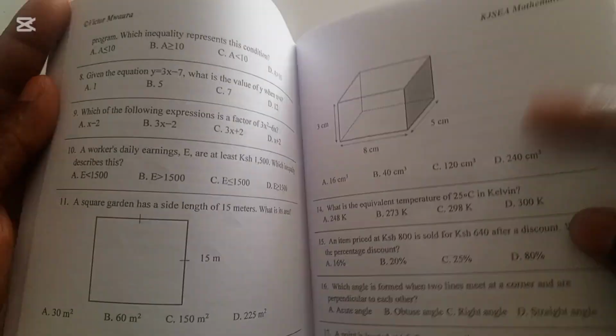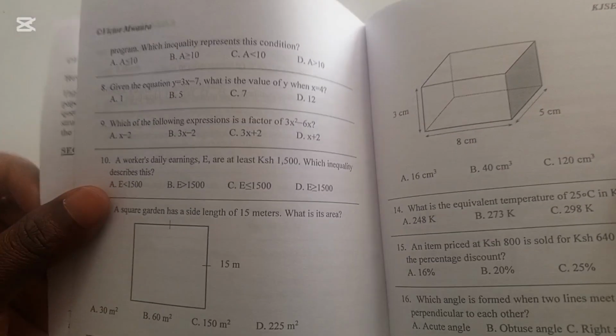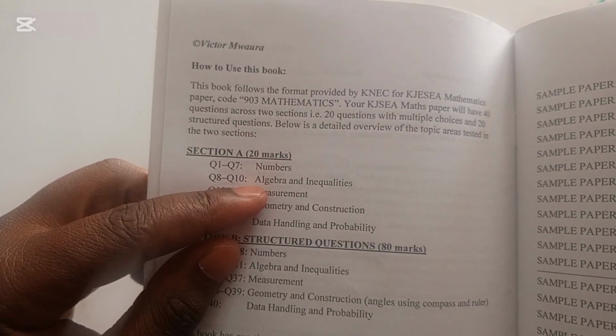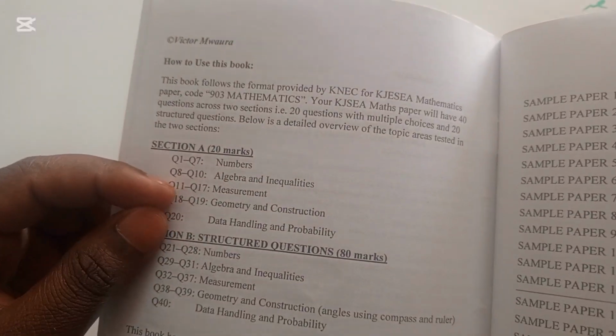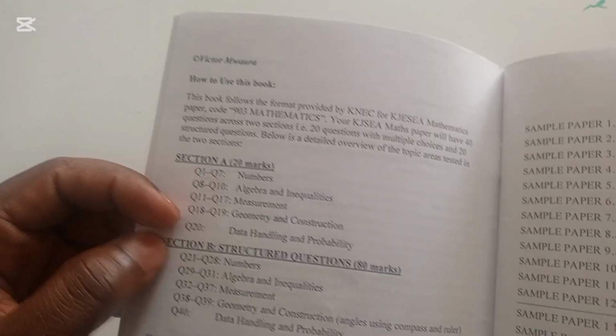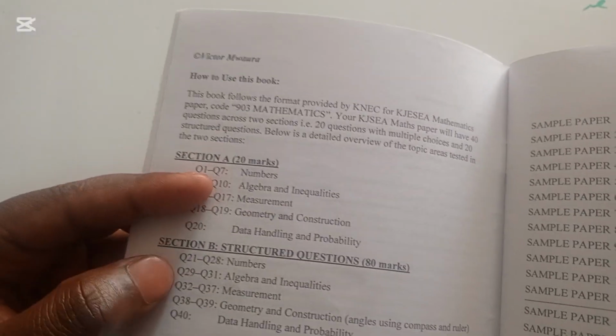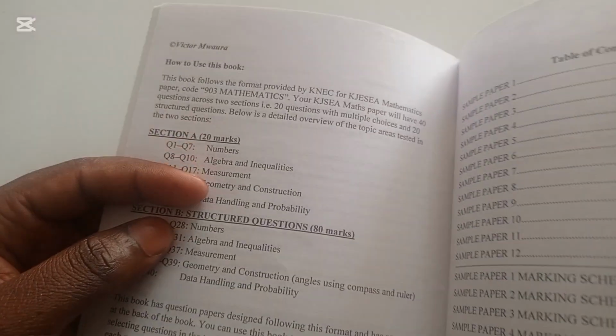Hello, in the last video I had intended to do questions on algebra and inequalities, but we started with inequalities. Now in this particular video we are going to do questions on algebra only. These questions come from both KJSEA section A and section B, around question 8 and 10, and here 29 and 31. So let us look at these questions and see how they are tested and how to handle them well.